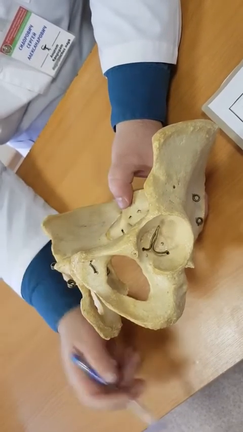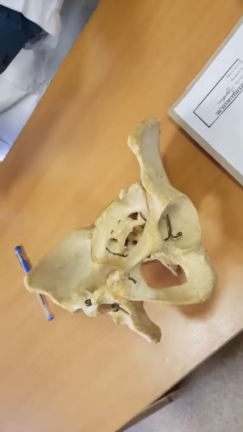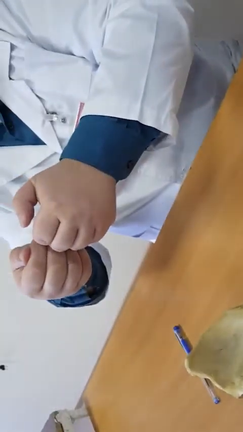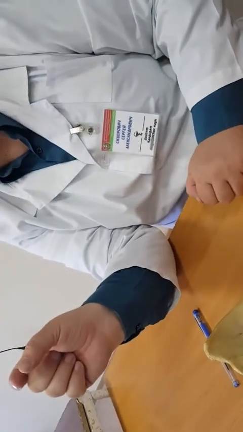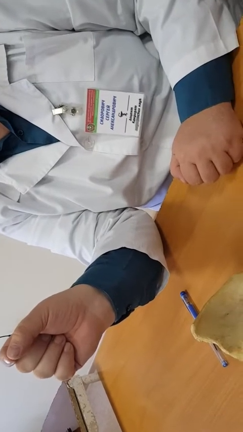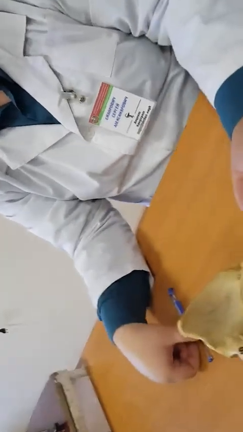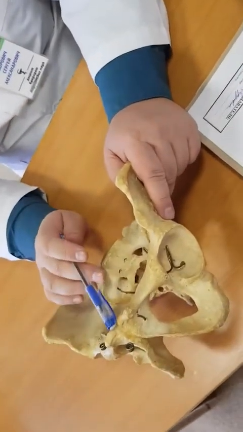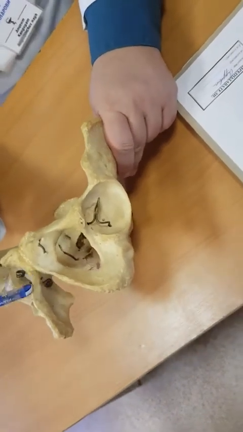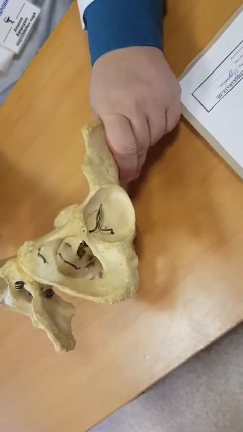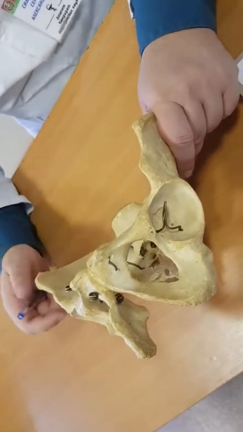That is the discus interpubicus. In the time of delivery of the fetus, this symphysis may dilate by 1-2 centimeters. That is, the pubic bones may dilate in the pubic symphysis. Two ligaments are necessary to know: ligamentum pubicum superior, above the pubic symphysis, and ligamentum arcuatum pubis, below the pubic symphysis. These two ligaments are syndesmosis.